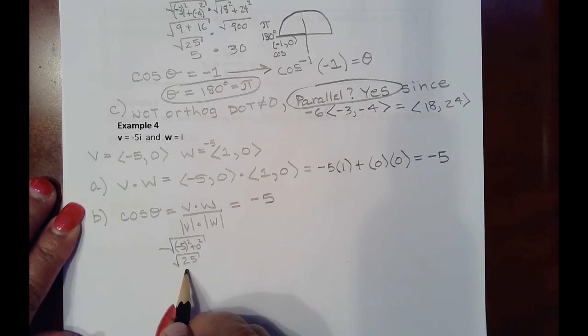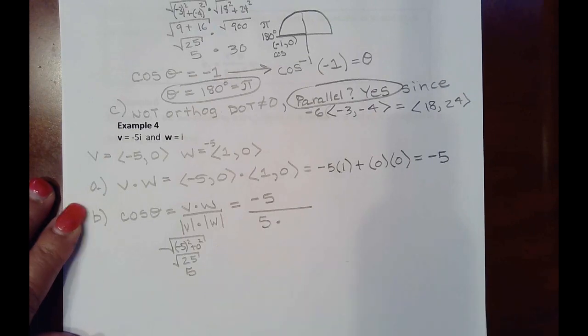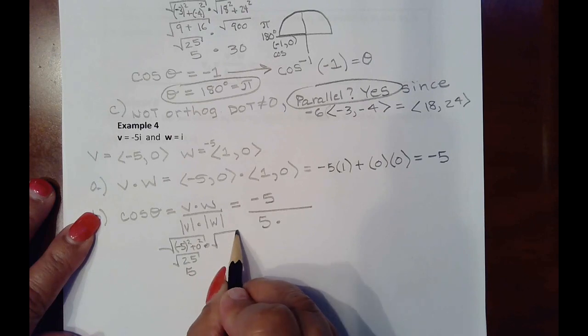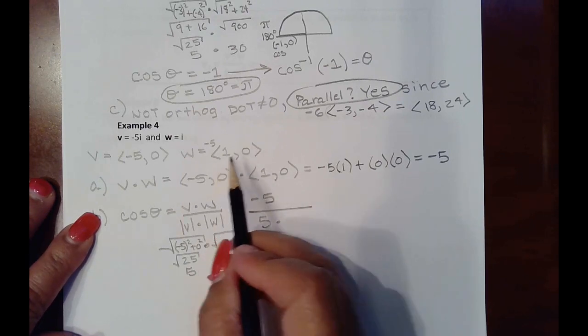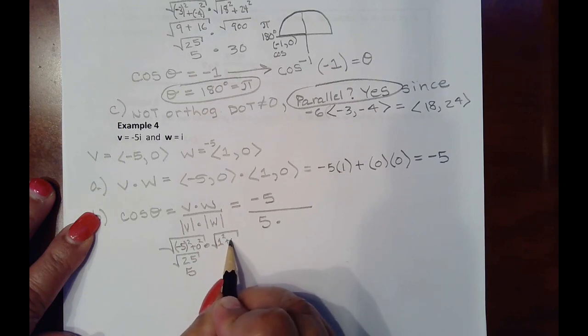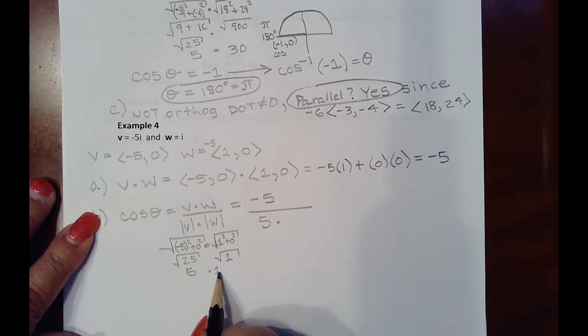Square root of 25, 5. So it's 5 times, and then magnitude of W. Well, the components of W are 1, 0. So it's 1 squared plus 0 squared. So that's just 1. Square root of 1 is 1.